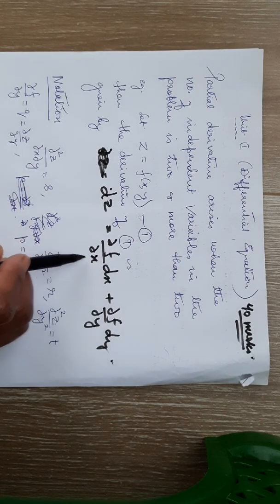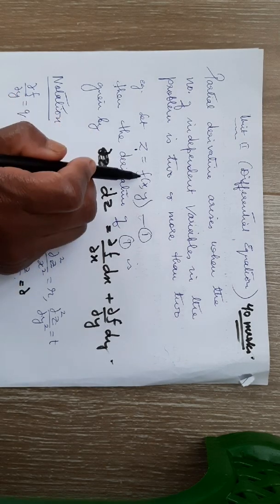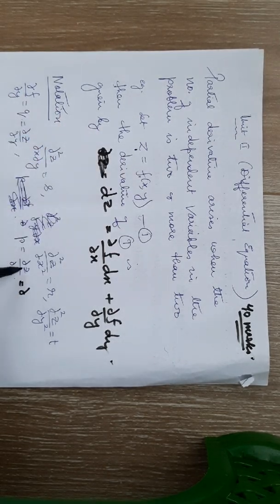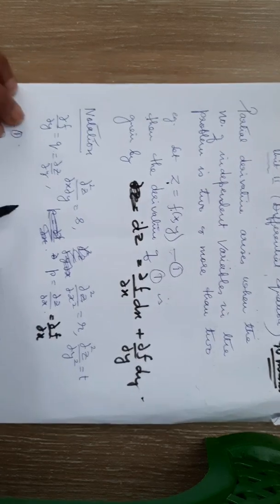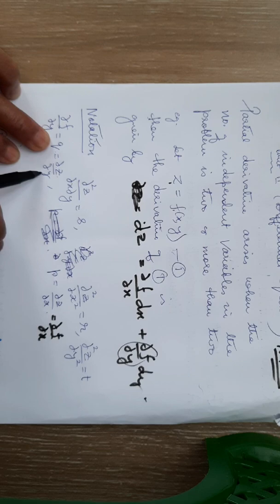Now ∂f/∂x is denoted by p, which is same as ∂z/∂x, because I represent z as f(x, y). So p represents ∂z/∂x, which is same as ∂f/∂x. Similarly, q will be equal to ∂f/∂y. That means this one will be represented by q, which is same thing as ∂z/∂y.